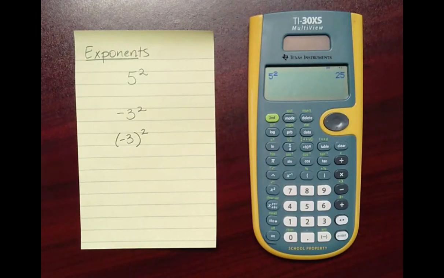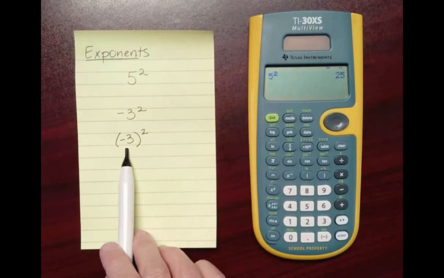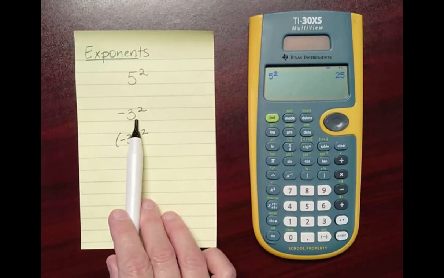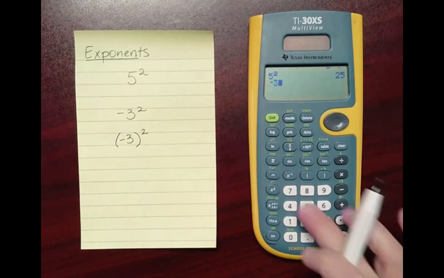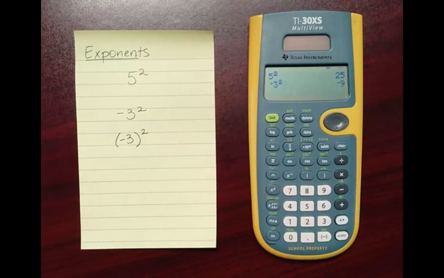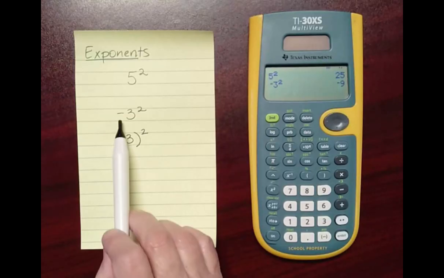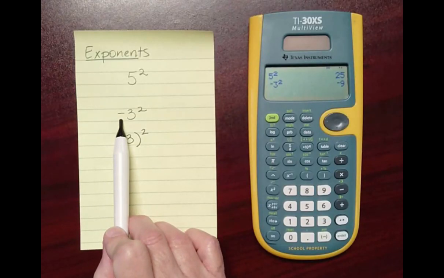If you want to square a negative number, we have to be careful. When you square a negative number, you have to put the negative number in parentheses. If we type negative 3 squared without parentheses and we hit enter, we get negative 9. The calculator is doing 3 times 3 is 9, and then putting the negative or taking the opposite of it.